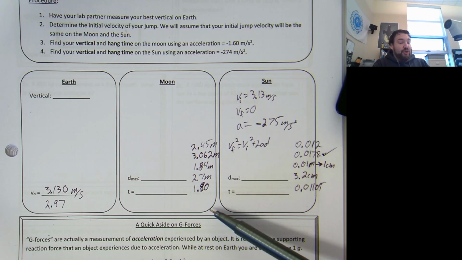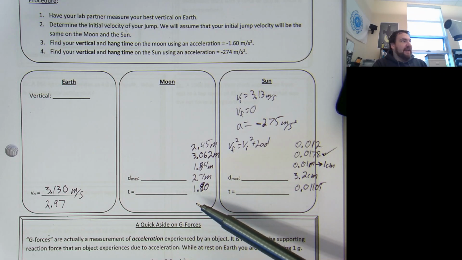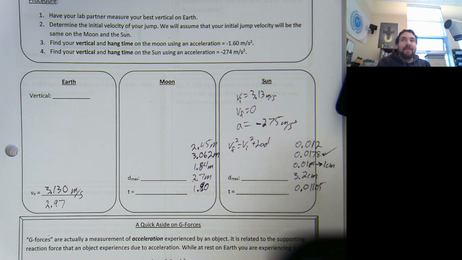Okay, yeah. So you guys need to make sure when you're finding hang time, it's not just the time to the top. It's up and back down, so you need to double it. So all of you should be in the 2 to 4 second range. And that's an uncomfortably long time. I don't know if you stop to think about how long that time actually is.